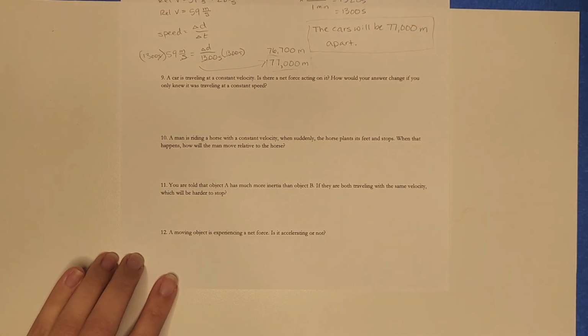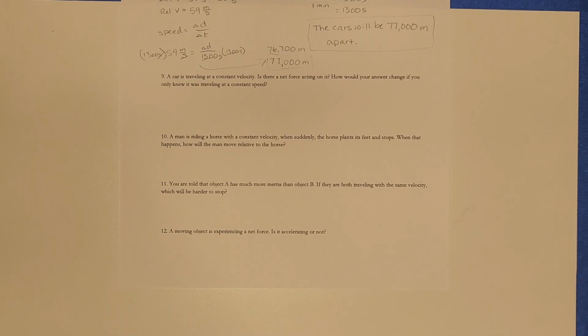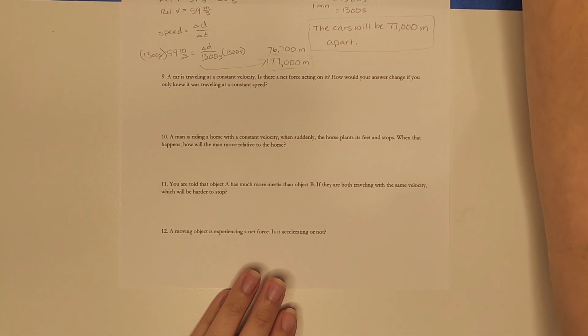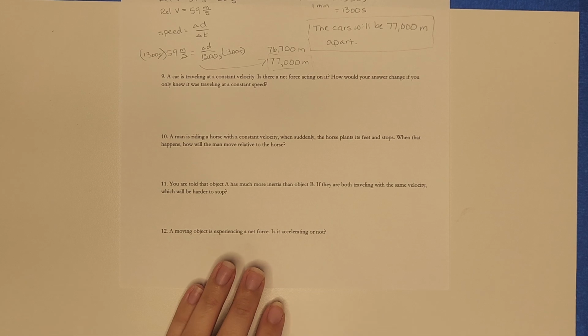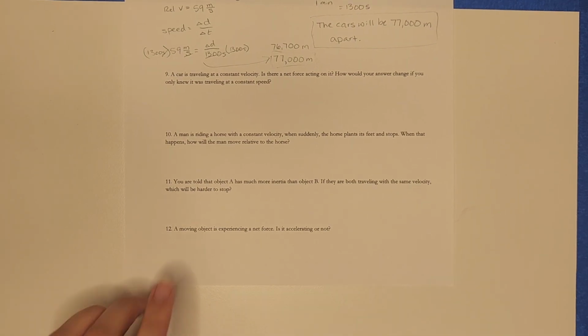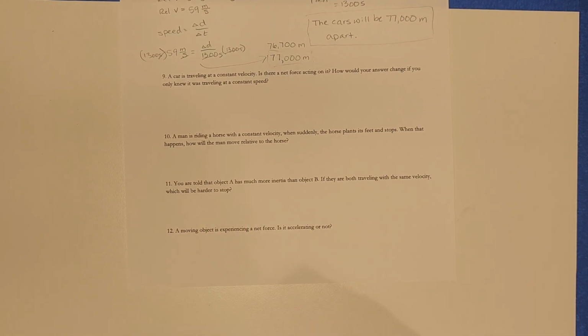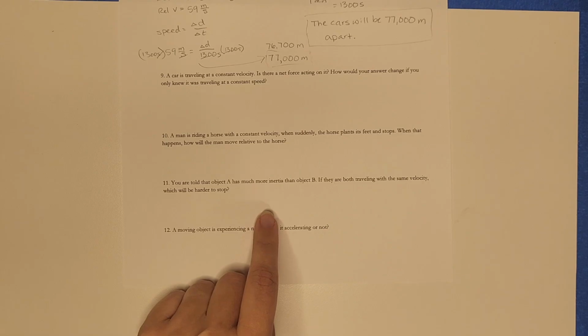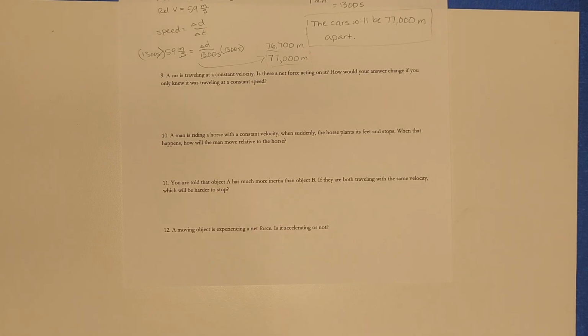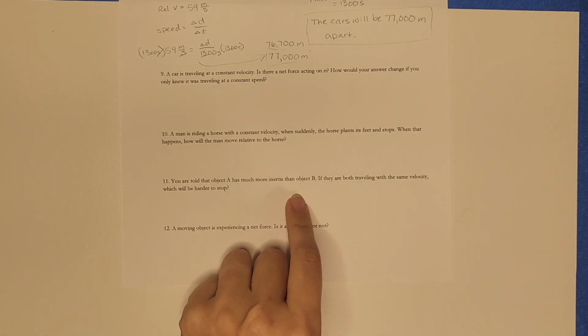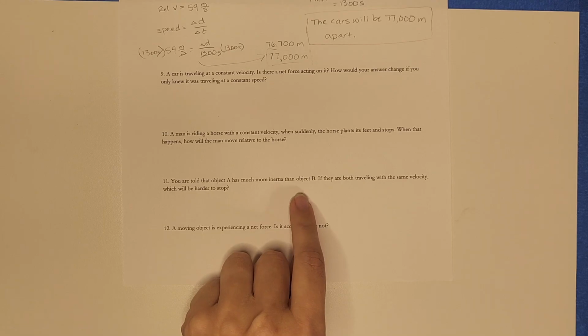Question 11. You are told that object A has much more inertia than object B. If they are both traveling with the same velocity, which will be harder to stop? And so if A has much greater inertia, then it has the tendency of a body to resist changes in velocity.